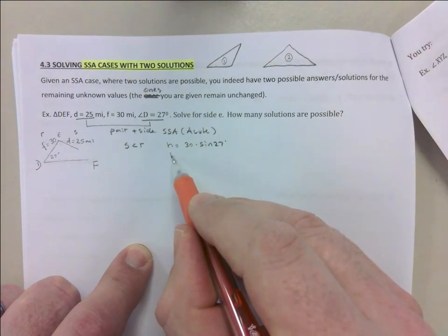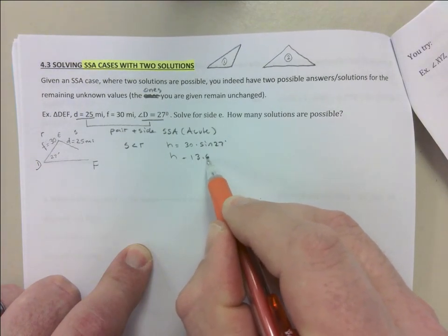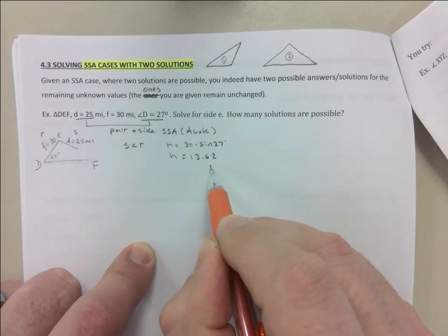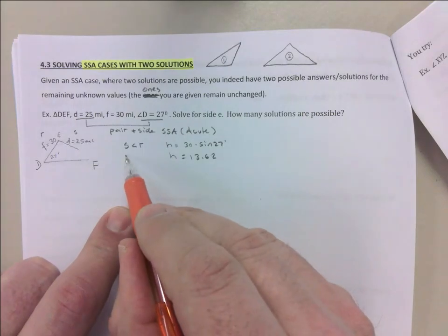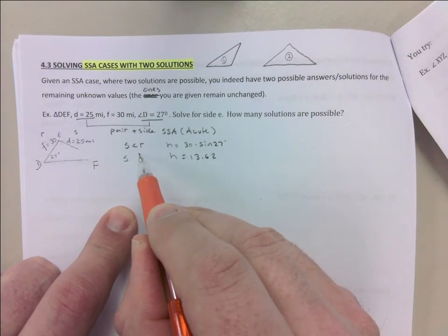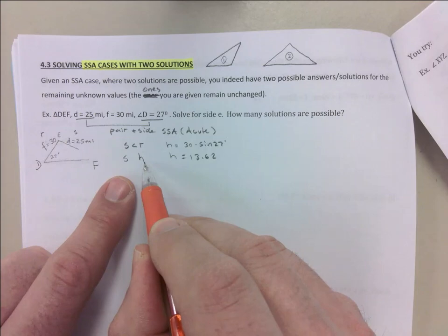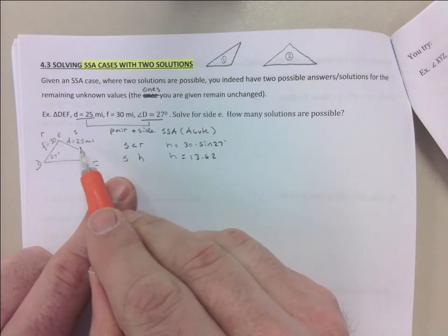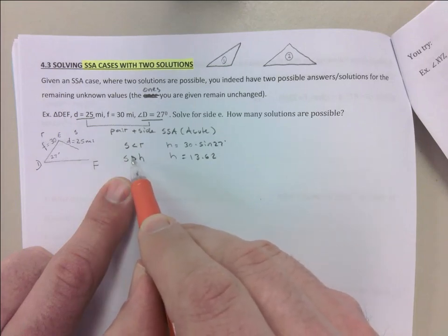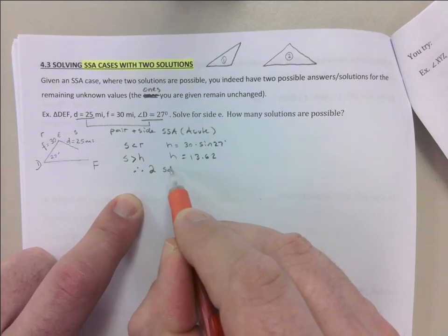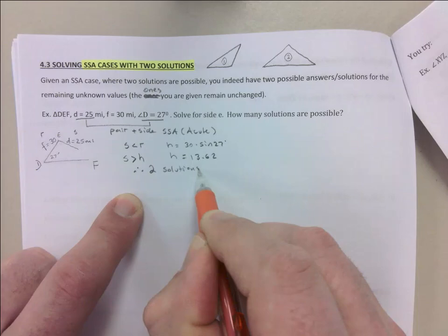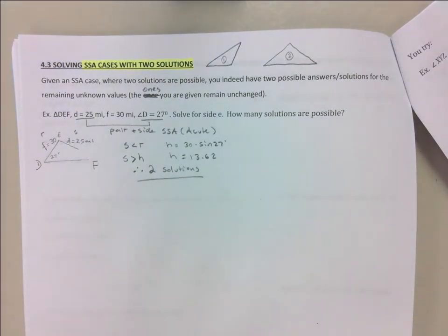And you end up with a height of 13.62, okay? So then we're comparing the string and the height, and we recognize that the string is greater than the height. Therefore, two solutions. So that you should be comfortable with.